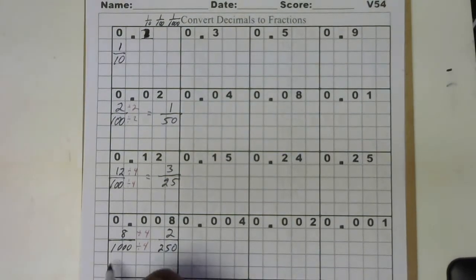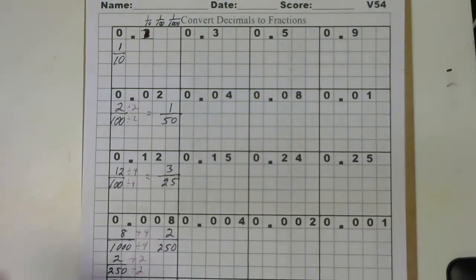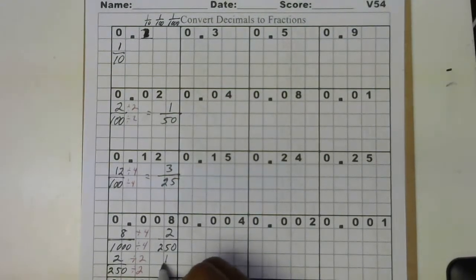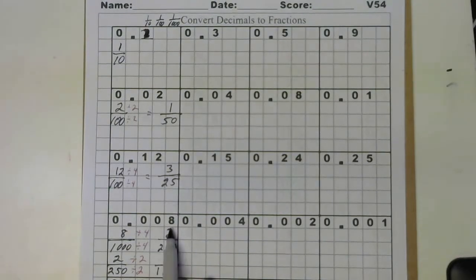Now that can be simplified further. 2 over 250. Both top and bottom can be divided by 2. So let's divide both of those by 2. So 2 divided by 2 gives me 1. The 250 divided by 2 gives me 125. So 0.008 is equivalent to 1 over 125.